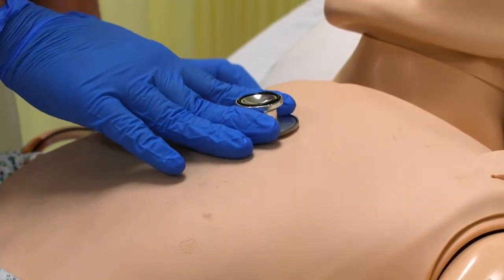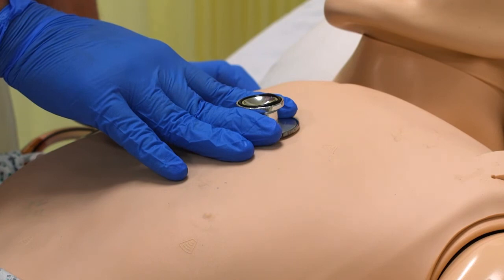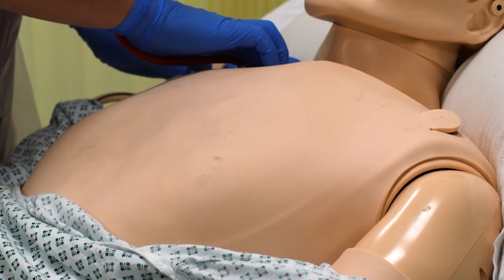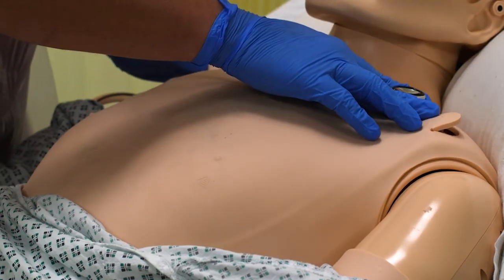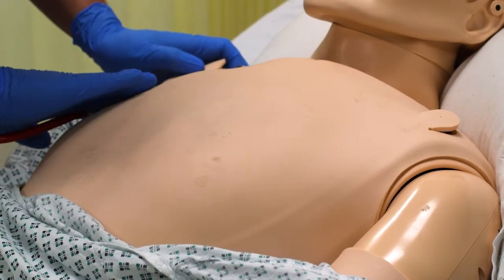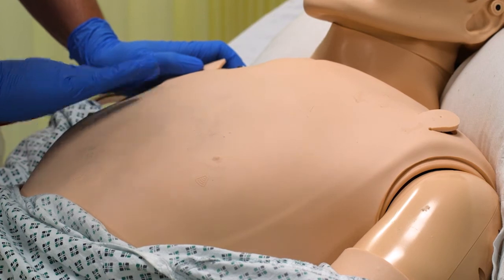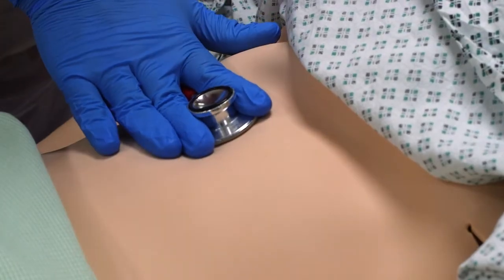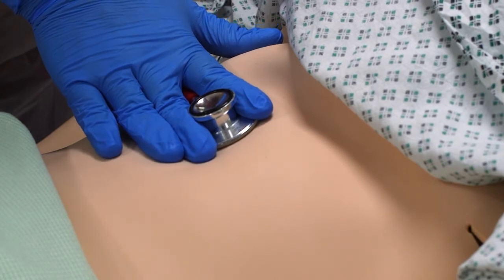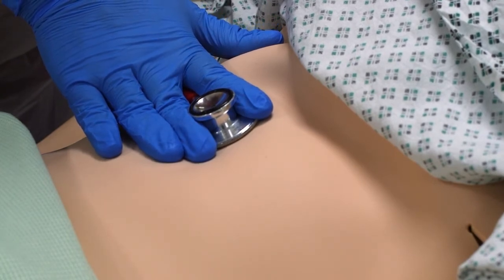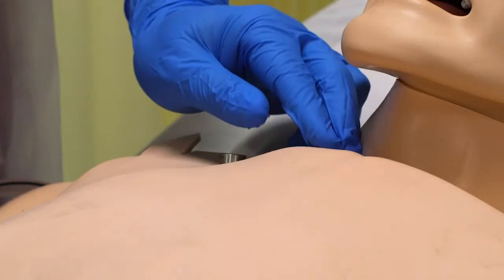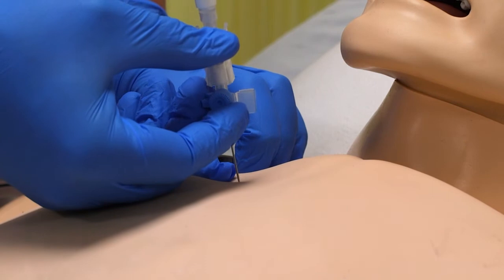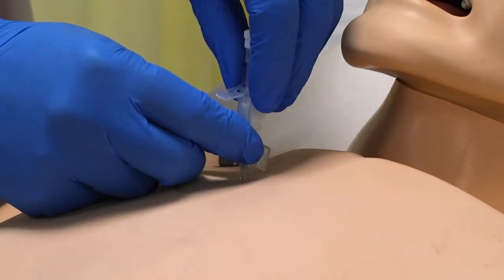The lungs and heart can be fully auscultated with normal and abnormal sounds. Auscultation can also be carried out on the abdomen, as bowel sounds may be present. You can physically perform a needle decompression on the mannequin to treat conditions such as a tension pneumothorax.